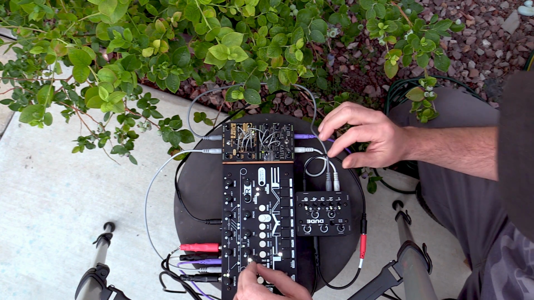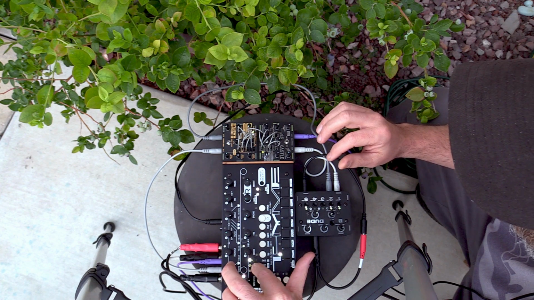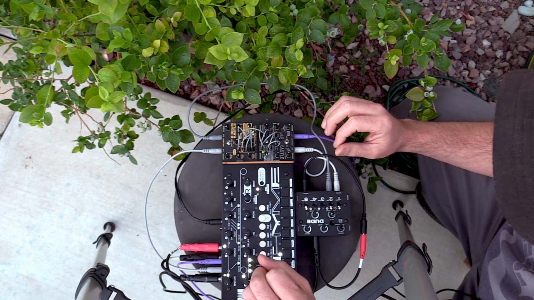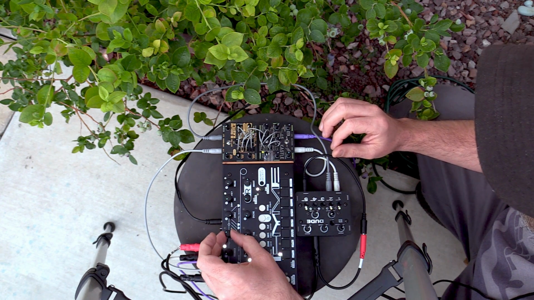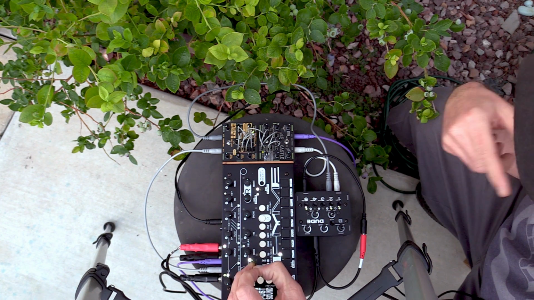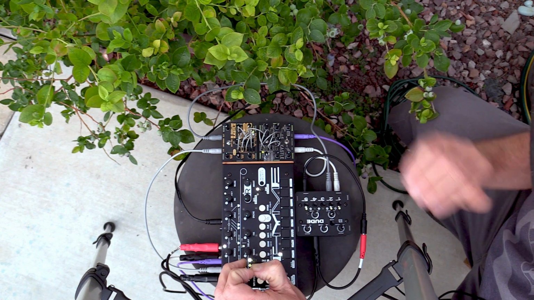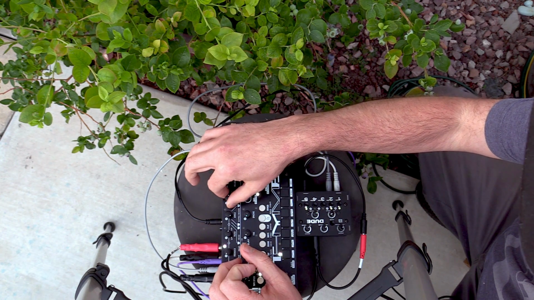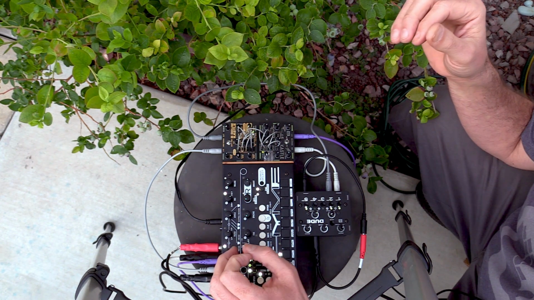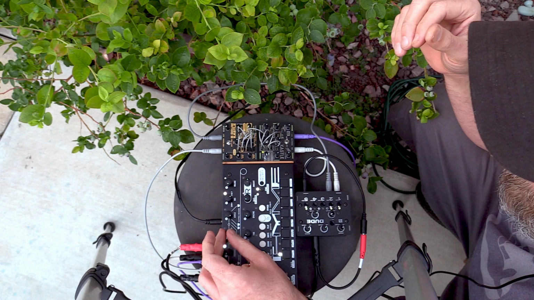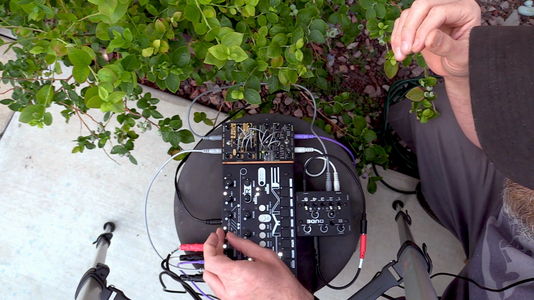Something to do with the time, of course, is always to play with the freeze mode. There it goes. And if I turn it to decay, not decay, but this basically means each iteration of the freeze that repeats will get filtered higher and higher. Well, I'm not really hearing it. That's the full freeze. There it goes.